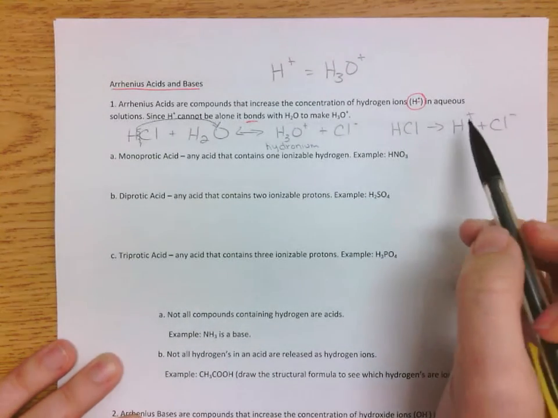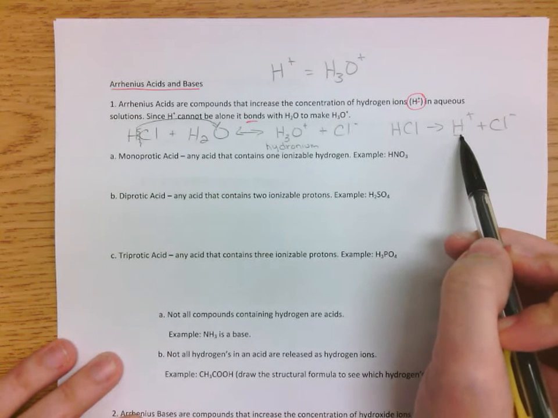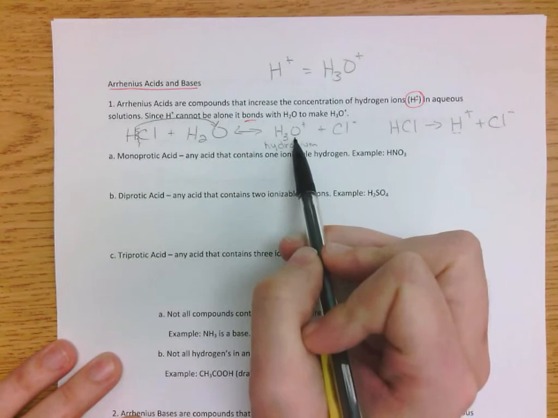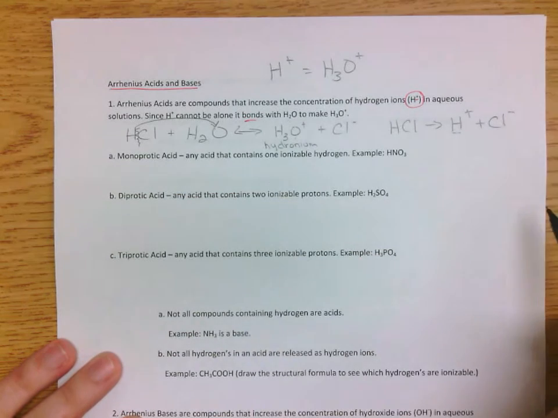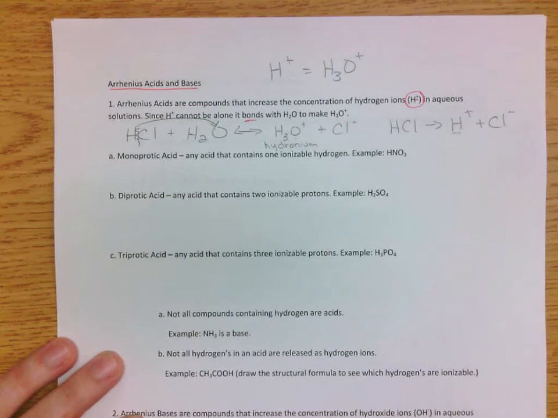So we're increasing the hydrogen ions in solution, and we increase them because they attach themselves to water to form hydronium. So either one of these two reactions is acceptable. So this really covers what an Arrhenius acid does. This is the most specific definition that we have.